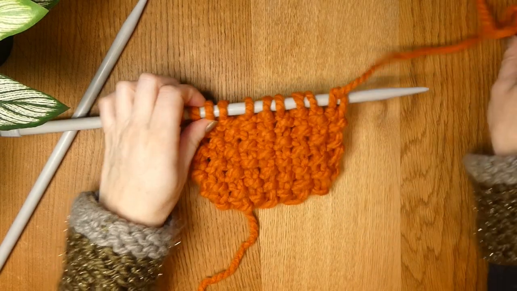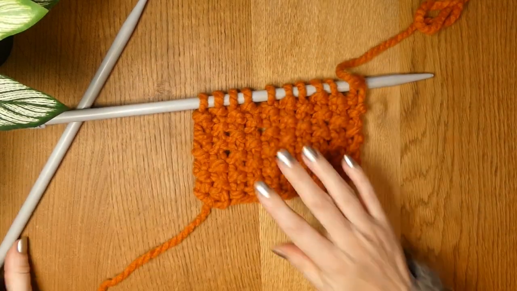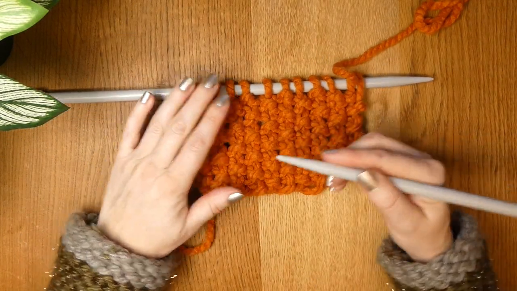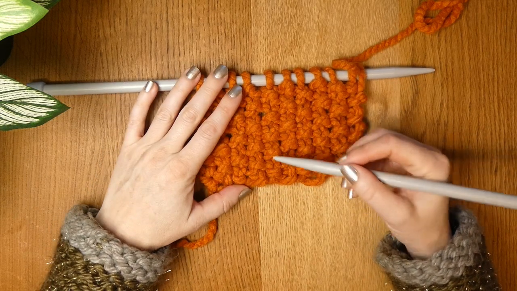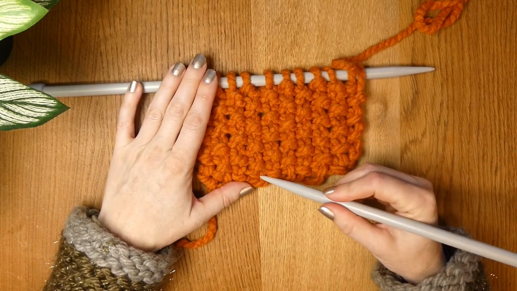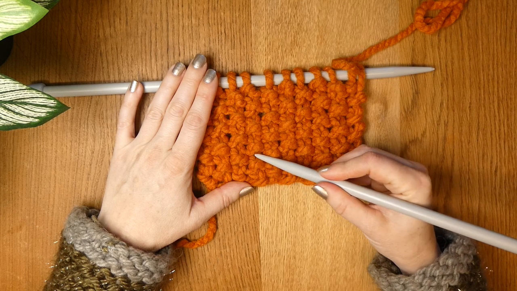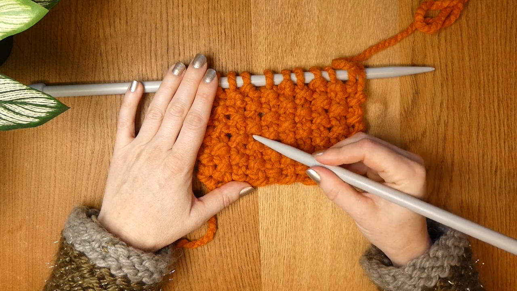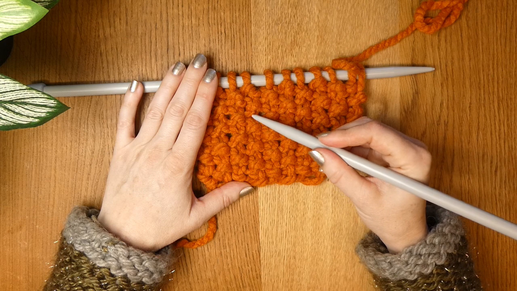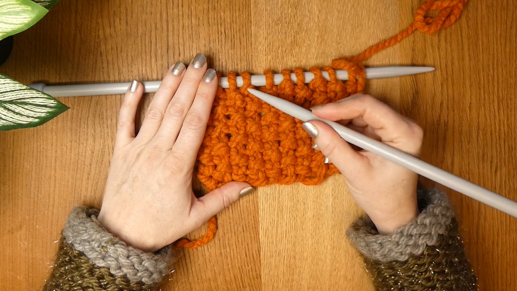To count the number of rows you have made, select one column of stitches. Starting from the bottom, count each knit and purl stitch in turn. Here I have done 10 rows. You do not include the stitches on the needle.